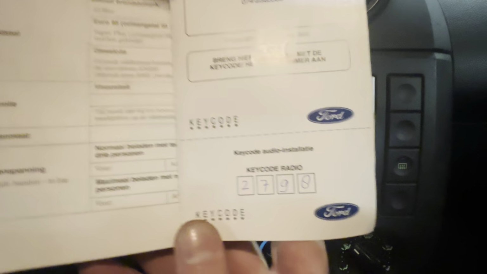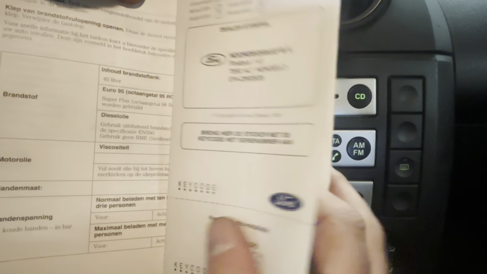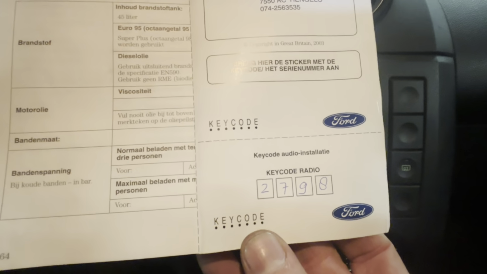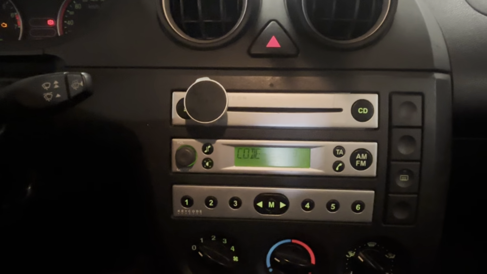The code is, I found it in the manual of the car, last page of the manual, 2798. Let's start right away.